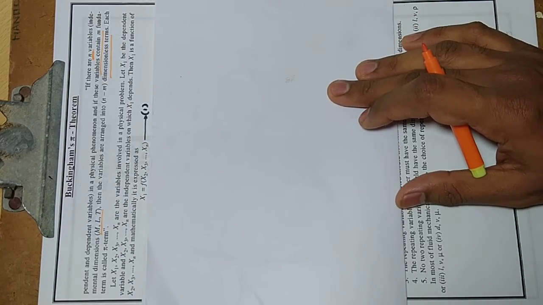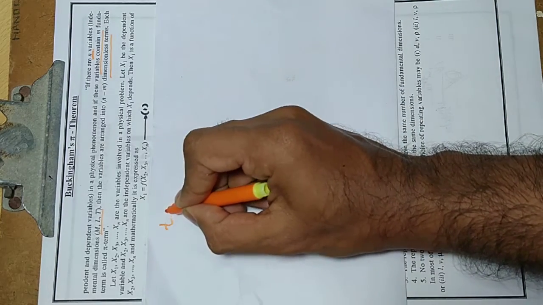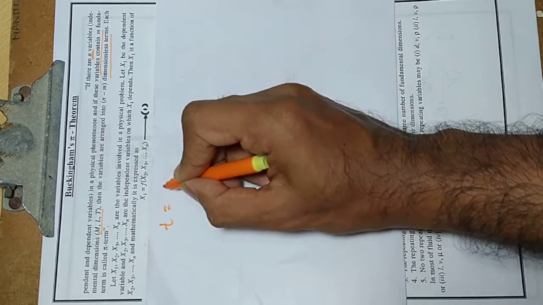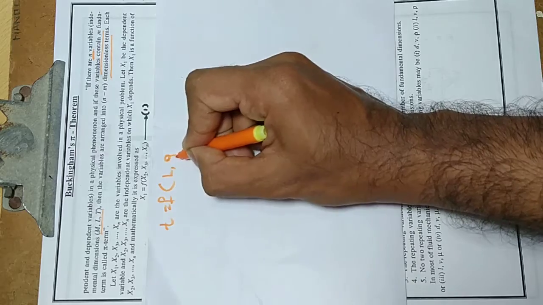Let me elaborate on this with a problem. In the previous case, we solved one problem on the pendulum, which is problem number 2. There, time is a function of the length and acceleration due to gravity.